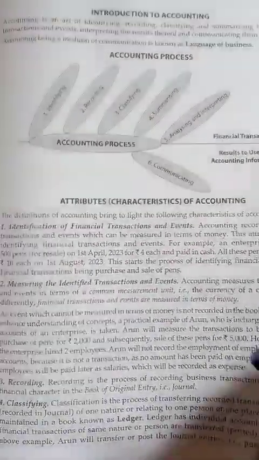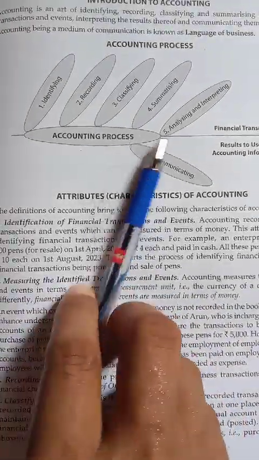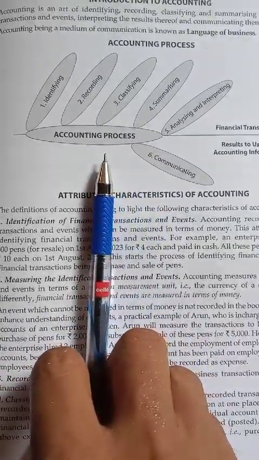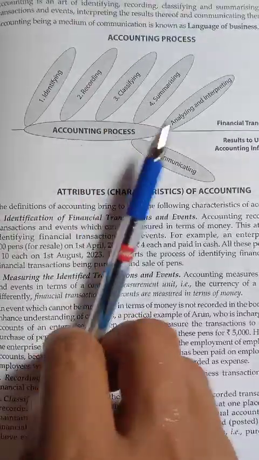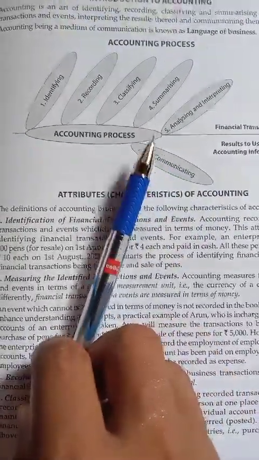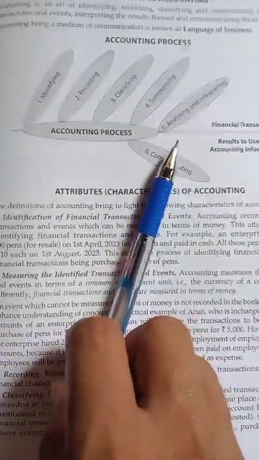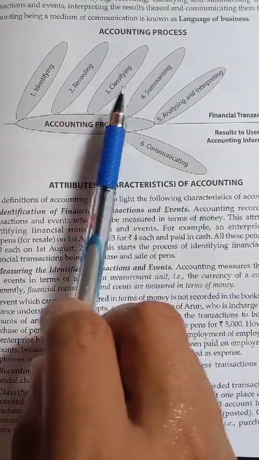After summarizing, what we will do, we will calculate the profit, how much we earn after the 1 year. So that is called preparation of final accounts. And here recording is called journal, then classifying and summarizing.